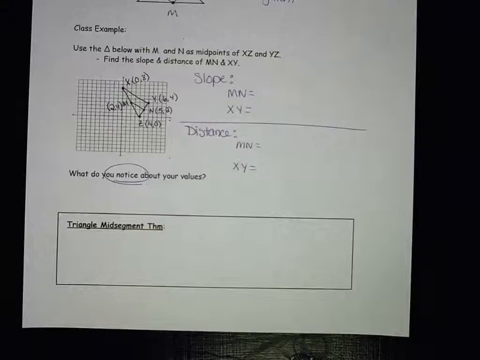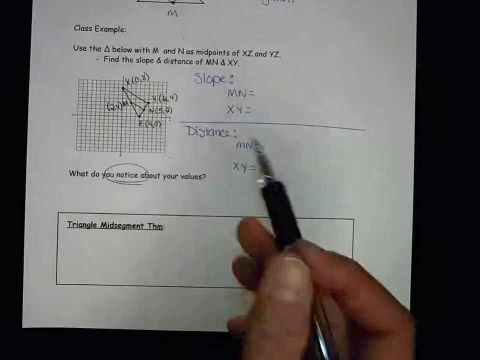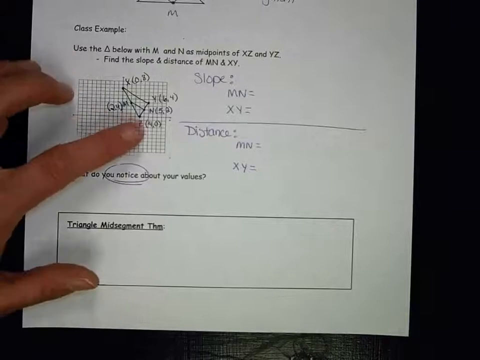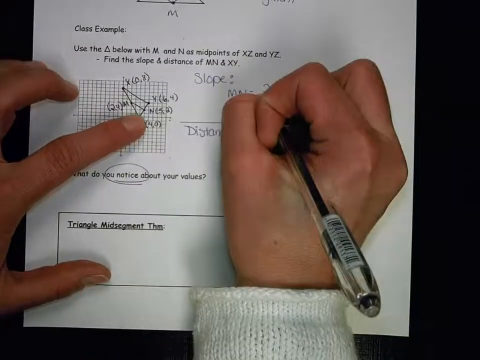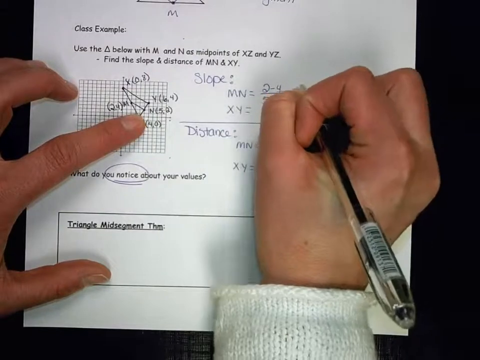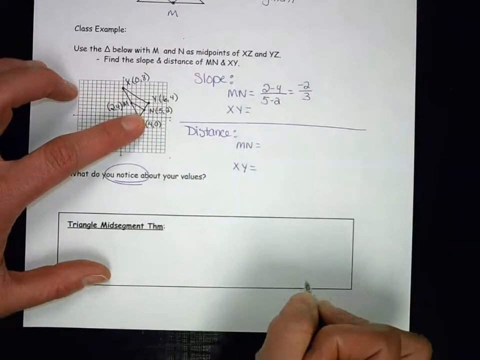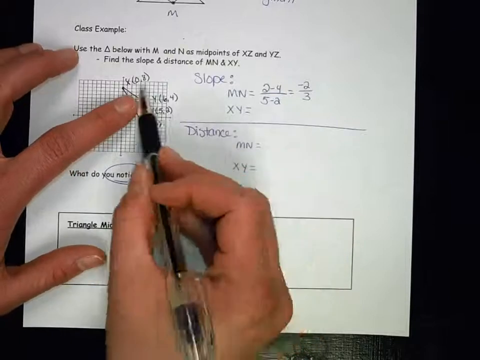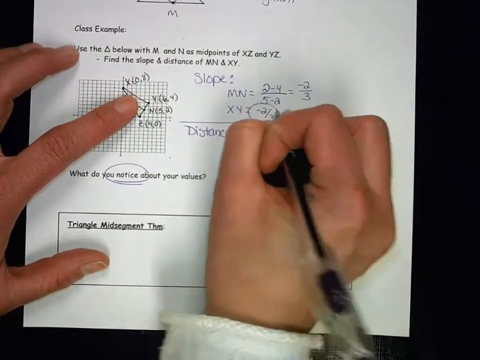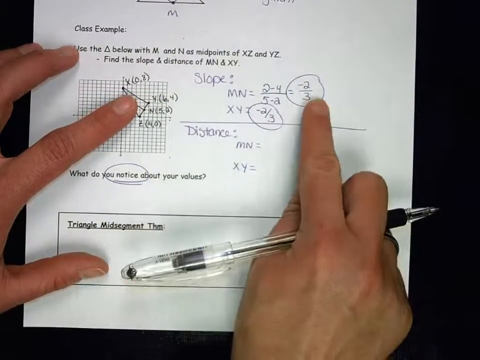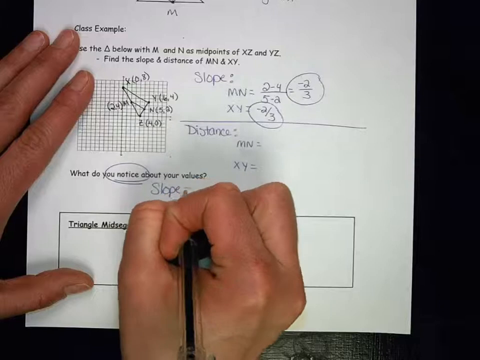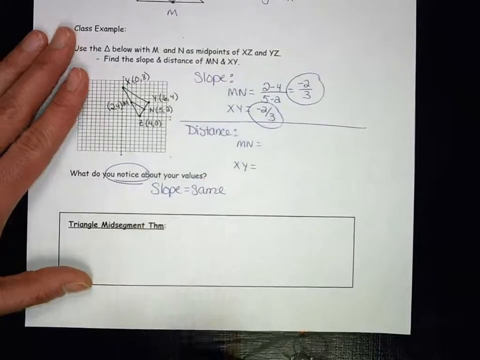All right, hopefully you've paused it. I'm just going to do one example of each and then I'll tell you what the answer is, but if you need more help, just feel free to ask. If you're doing the slope, remember that's the difference of the y's over the difference of the x's. So that would come out to be -2/3. If you use the coordinates of XY, you'll actually see that it comes out to be -2/3. So the question is, what do you notice about the slopes? And you should be noticing that the slopes are the same.